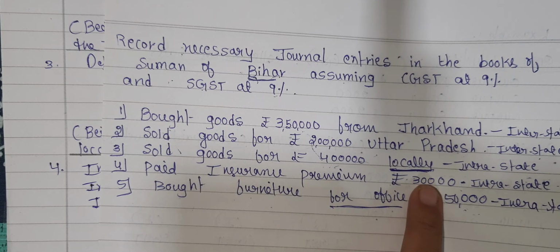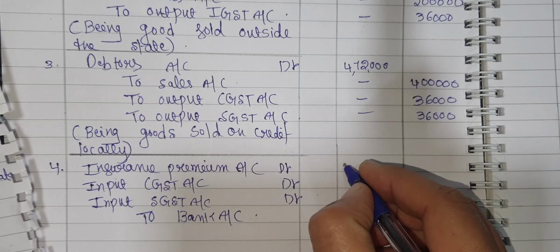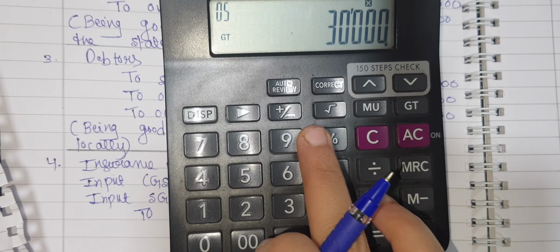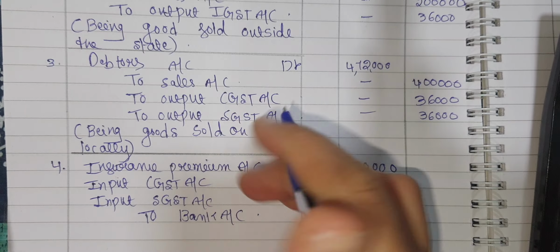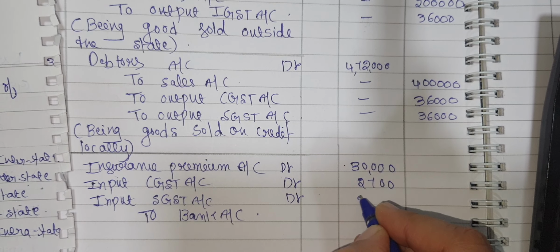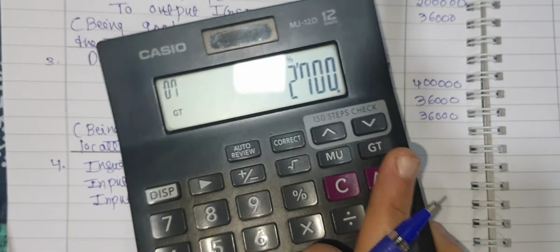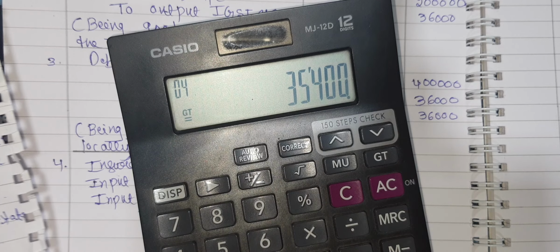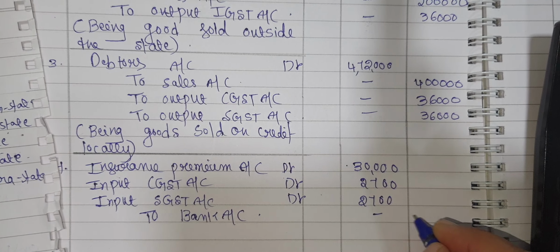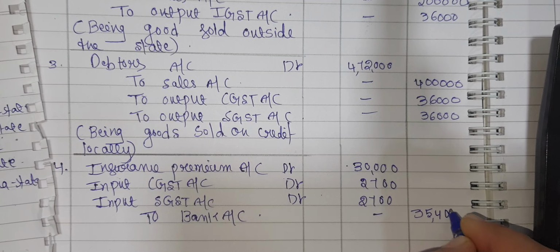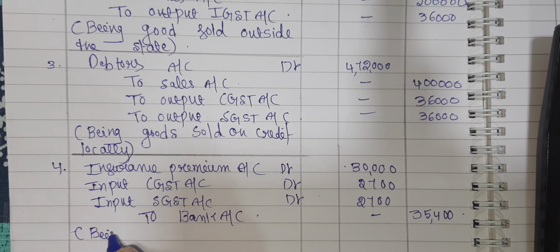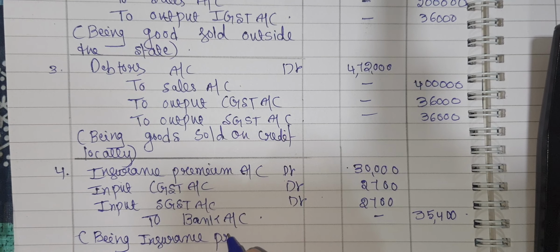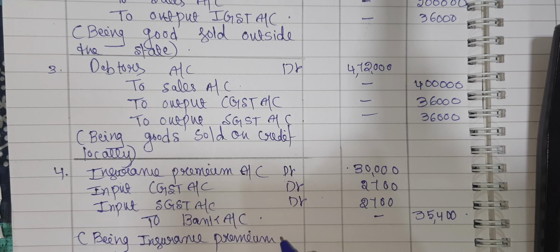So insurance premium is rupees 30,000, and input CGST is 30,000 into 9%, that is rupees 2,700. Input SGST is also 2,700. So in total, 30,000 plus 2,700 plus 2,700 is rupees 35,400. Being insurance premium paid.